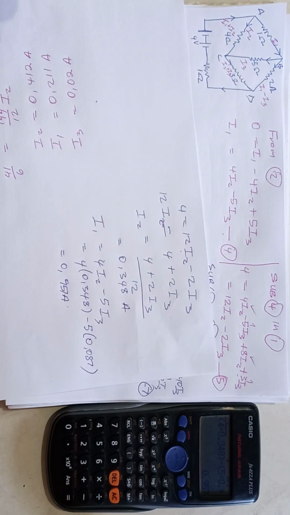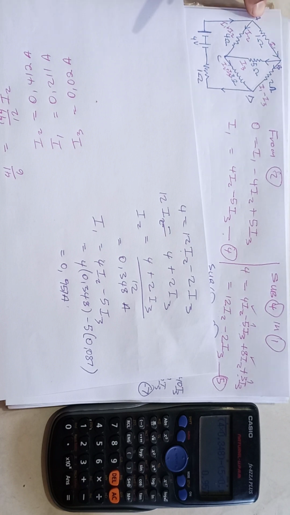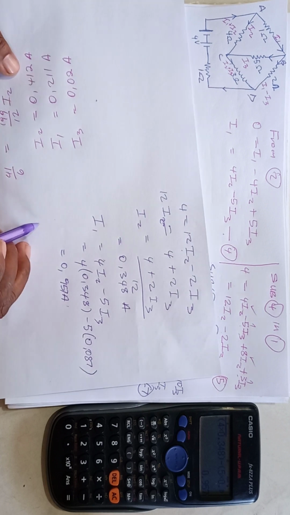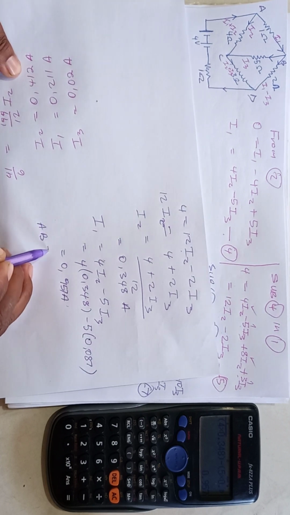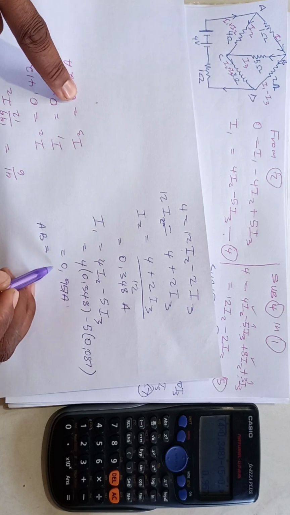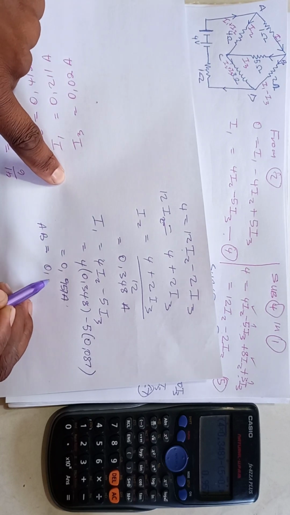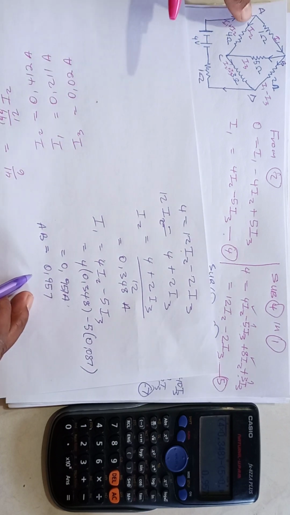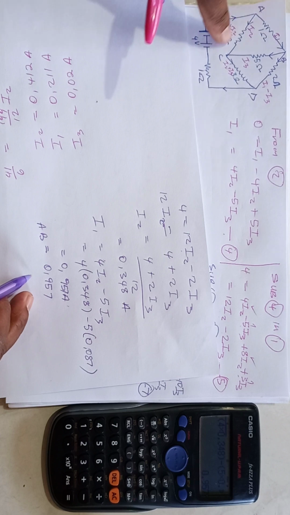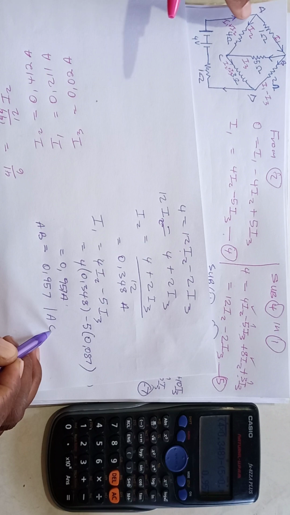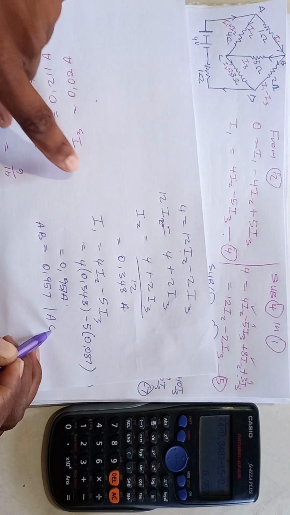So now to our circuit, we know that the current across AB is I1. So AB is equal to I1, which is 0.957. The current across AC is I2. Oh, it's I2.